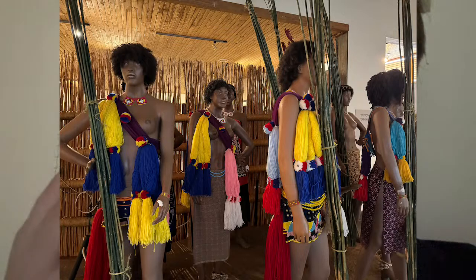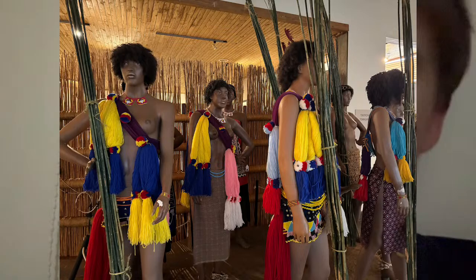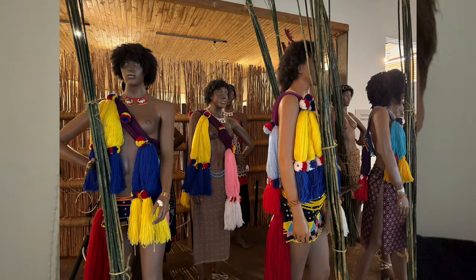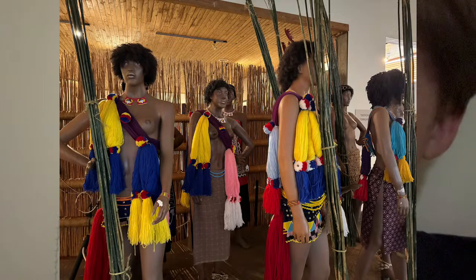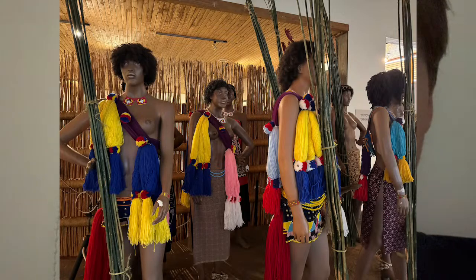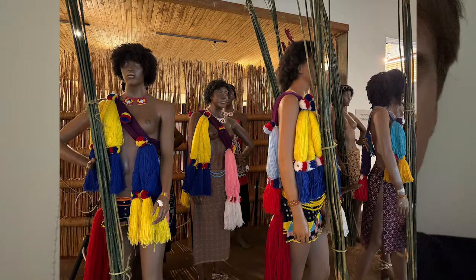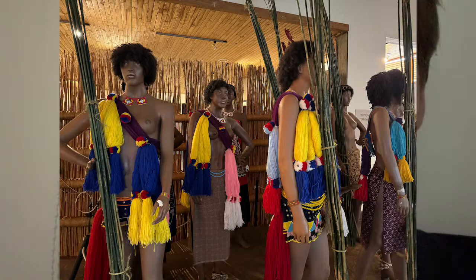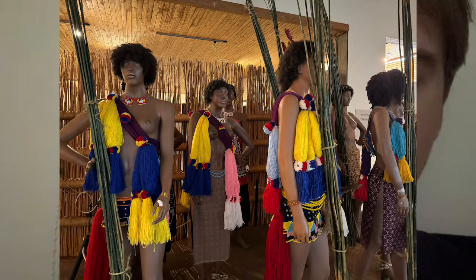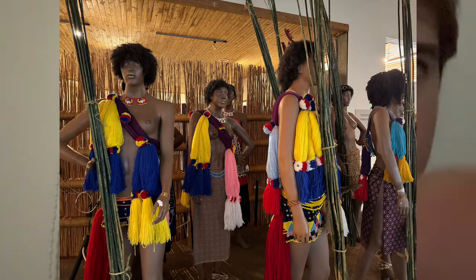What I really enjoyed when we were there was that lots of school buses were coming to visit, and it was great to see the kids from Eswatini learning about their own country through the various exhibitions. The exhibitions show the history of Eswatini from the Stone Age to colonialism up until independence. So I've got a few pictures to show.